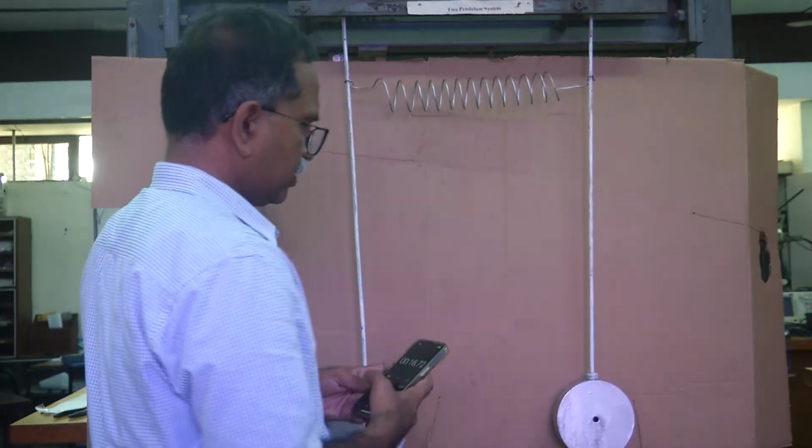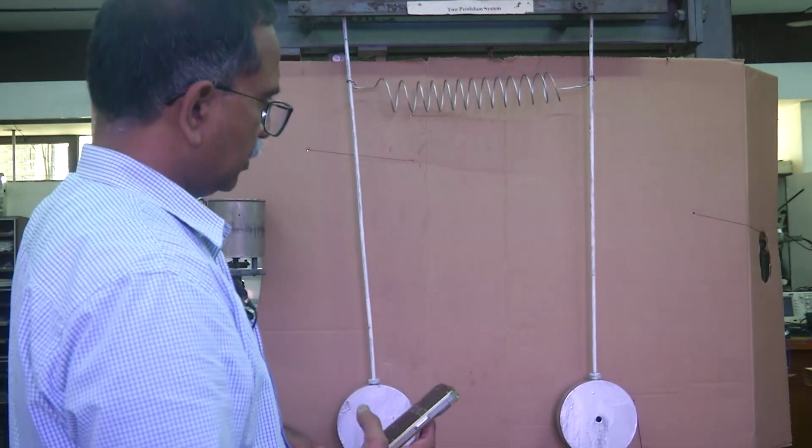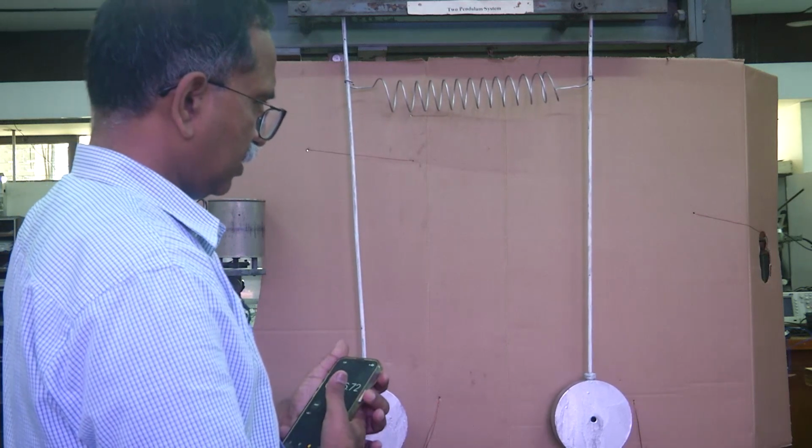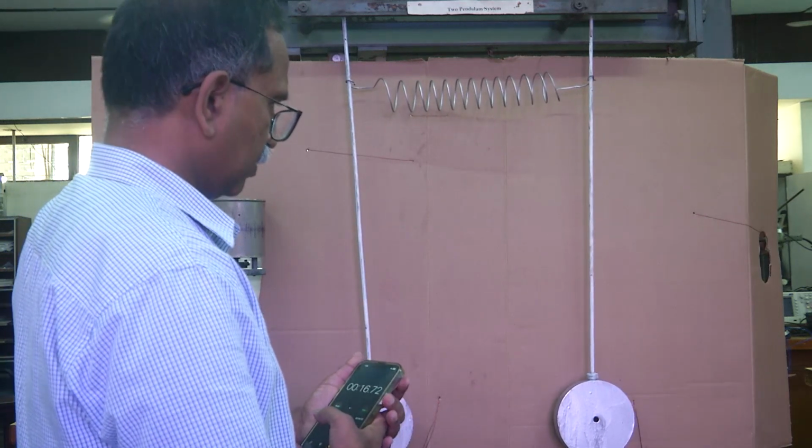So, about 16.7 seconds it took for 10 oscillations. So, about 1.67 seconds is the time period, okay.